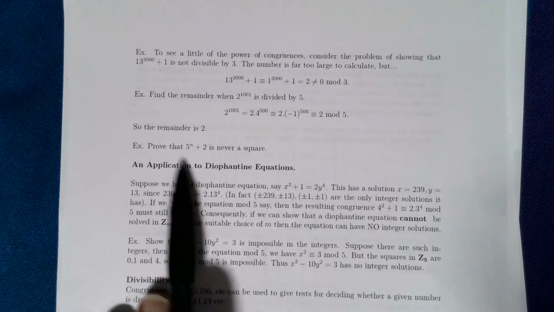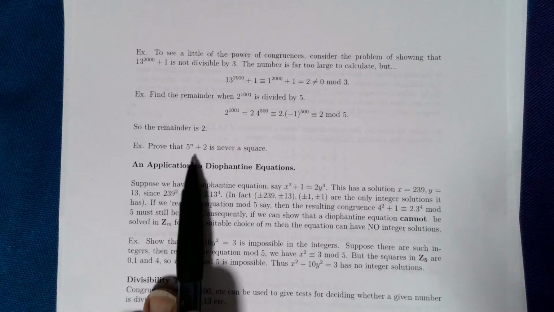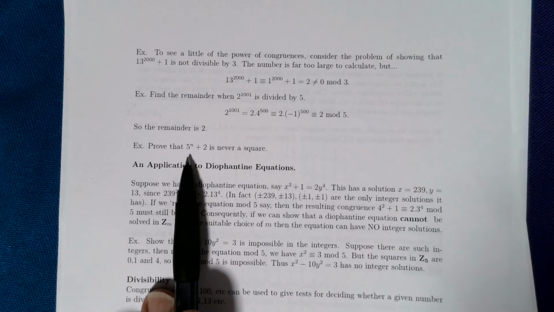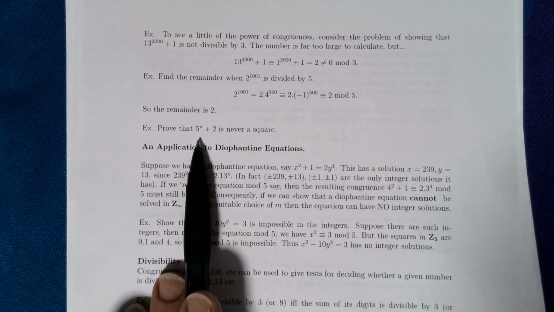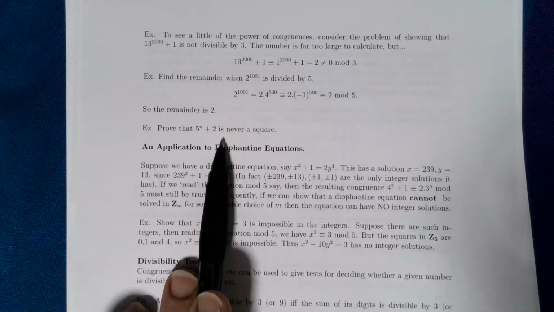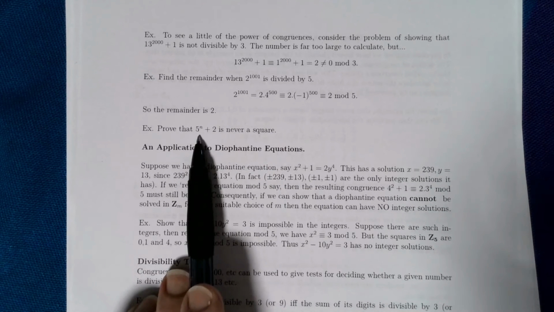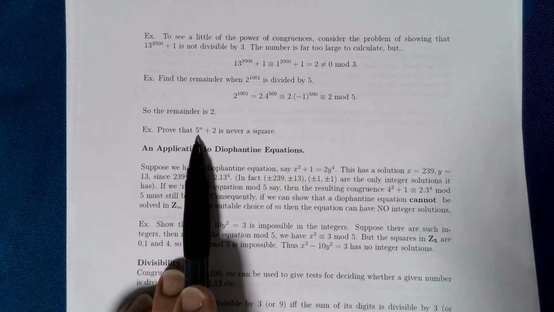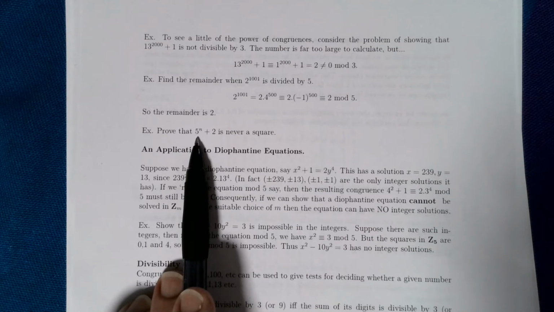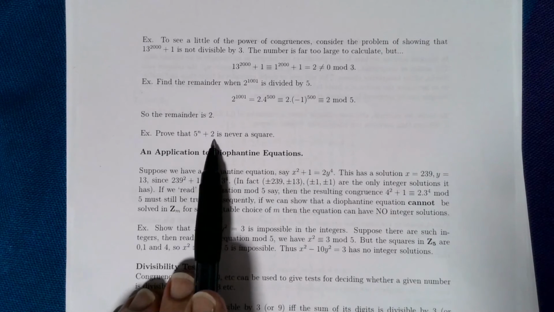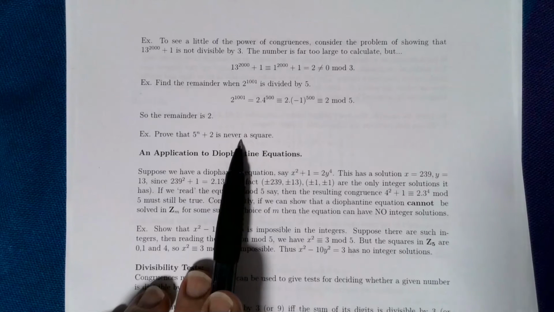Another little exercise here is to prove this number is never a square. This one you might do in various ways. I'll leave you to have a think about that one. You can do it by mod arithmetic. You can also do it without mod arithmetic, in fact, because if you think about it, whenever you raise 5 to any power, the number you get will end in 5. And then if you add 2 to that, the number you get will end in 7. And you need to convince yourself that no square ever ends in 7, which you can do by mod arithmetic again.